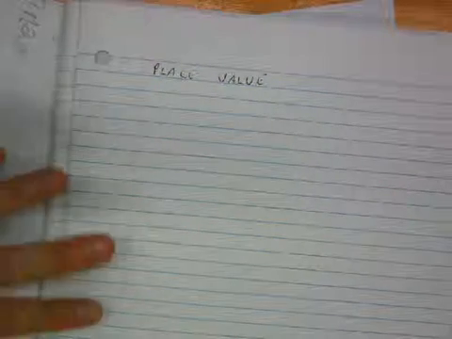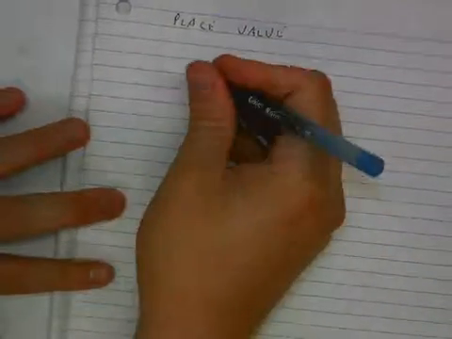Okay, today we're going to quickly review three of the concepts that we've learned in class. The first one we're going to take a look at is place value. So when we're looking at place value, we've been looking at fractions and how we can turn those into our place value chart. So I'm going to start off with just one of the fractions.